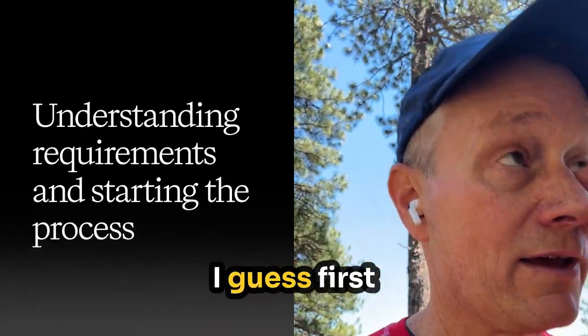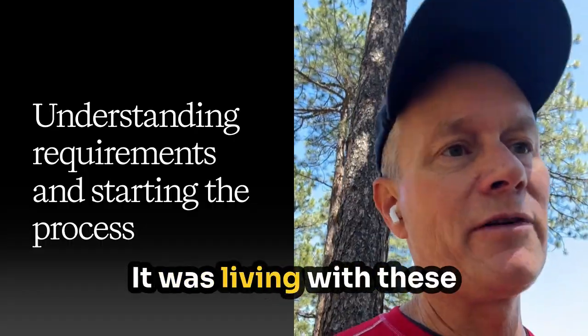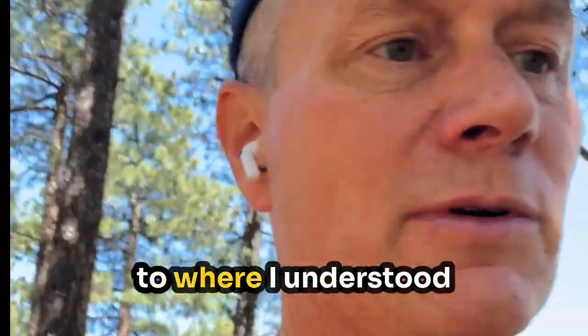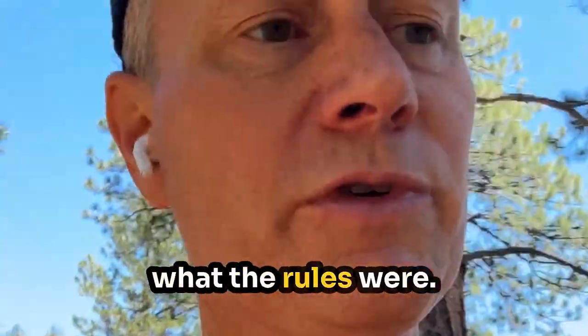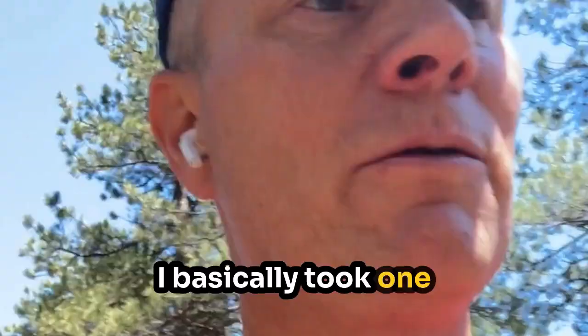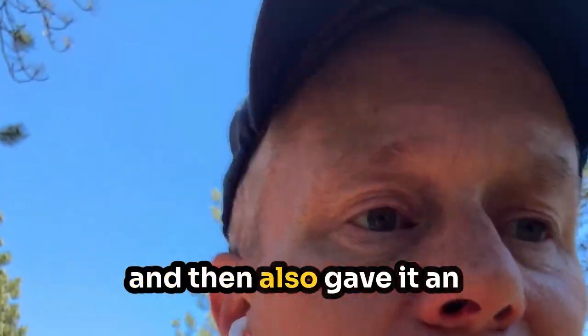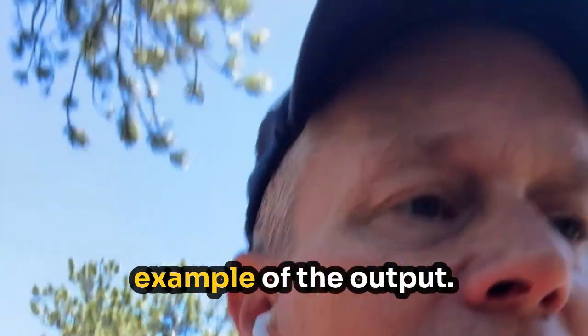Where did I start? I guess first understanding the requirements. I was living with these files for a period of time to where I understood what the rules were. We had clarified what we were starting with and where we wanted to end. I basically took one of those CSV files, uploaded it to Claude, and then also gave it an example of the output.